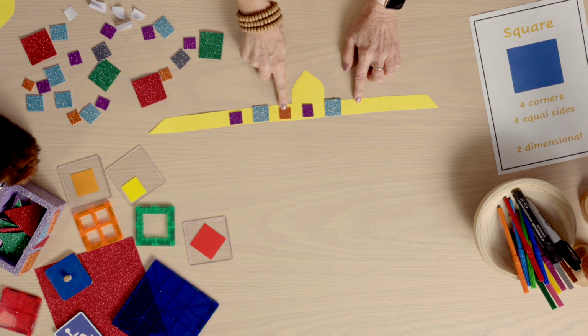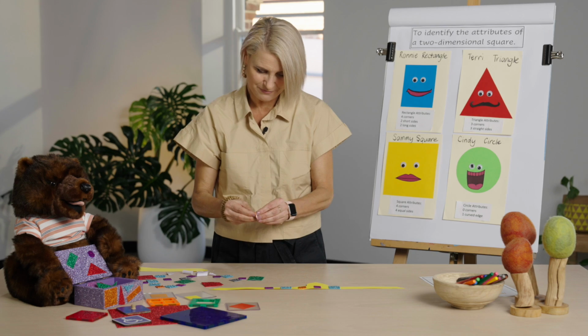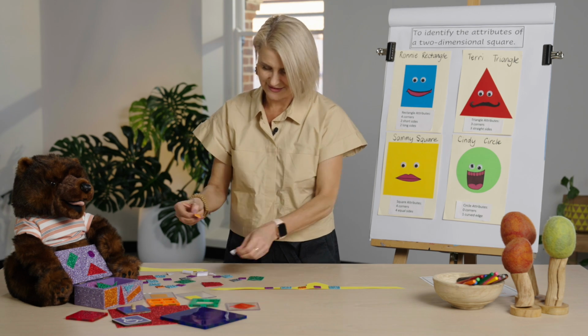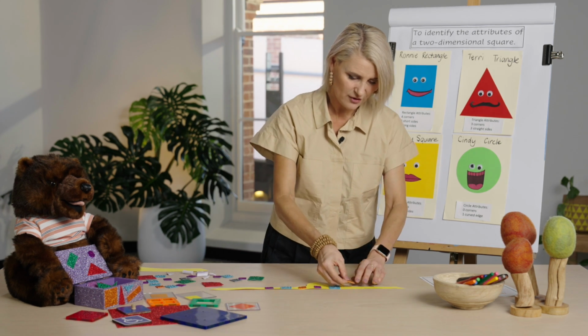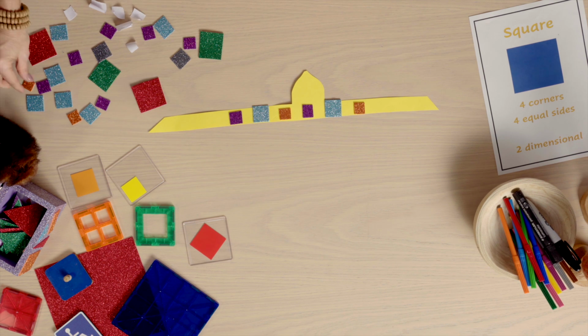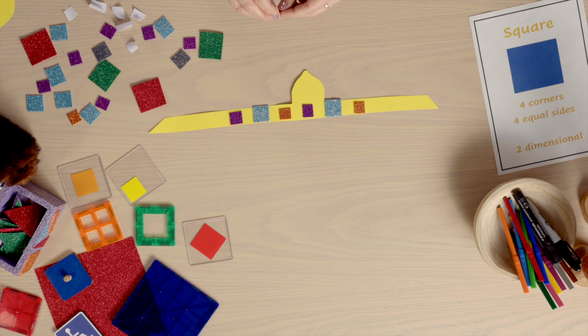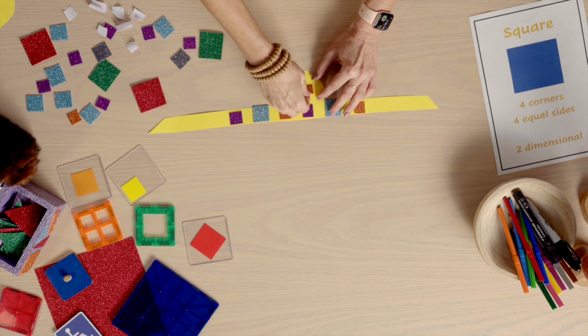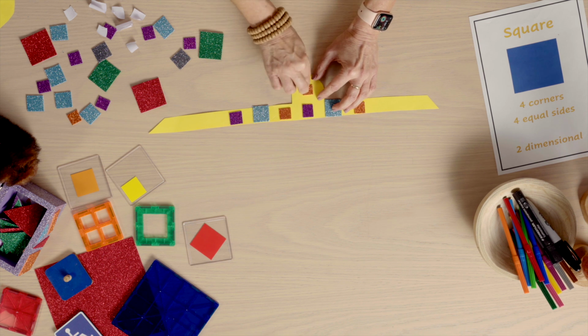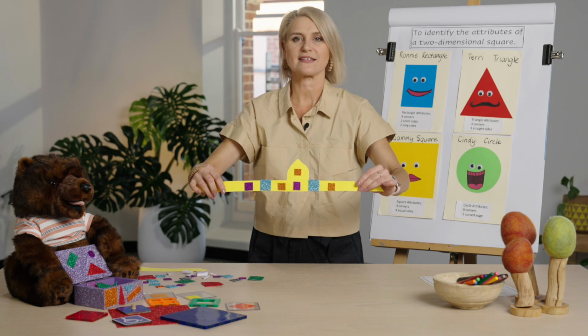And next is my orange square. Baby Bear, you're going to look so fabulous in your square crown. I think I might put one extra square up the top here, like a really special, beautiful, sparkling gem on your crown. Isn't that fabulous? So good.